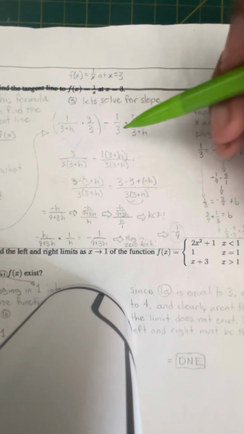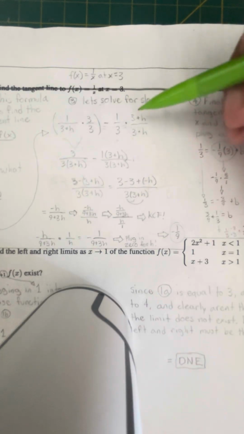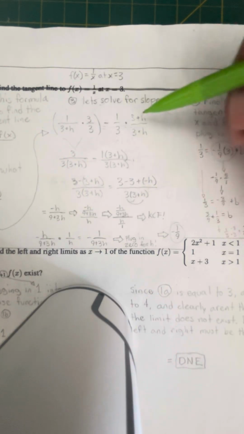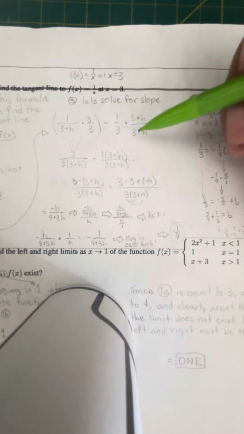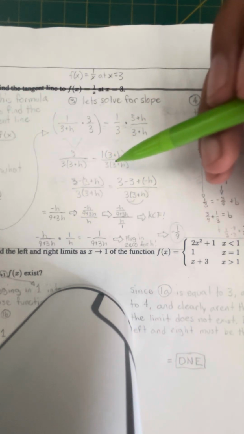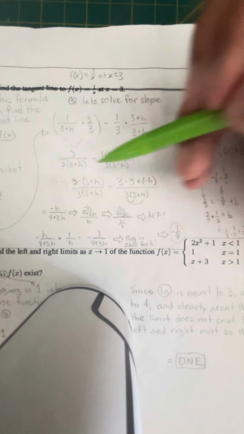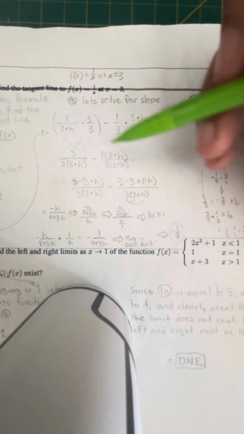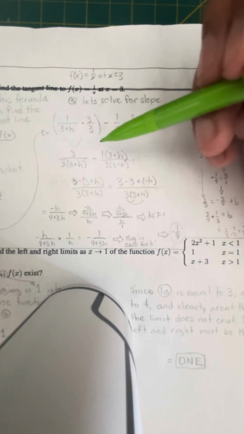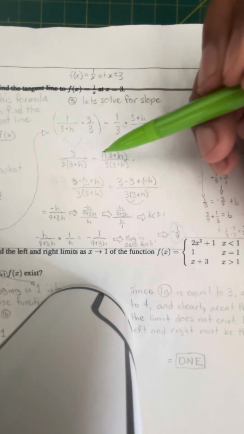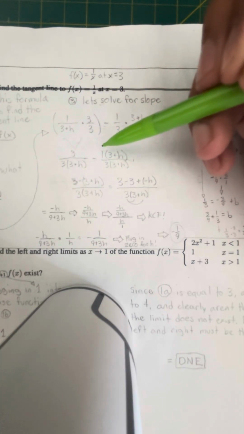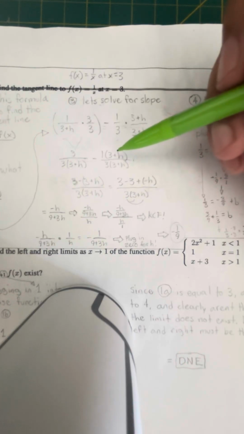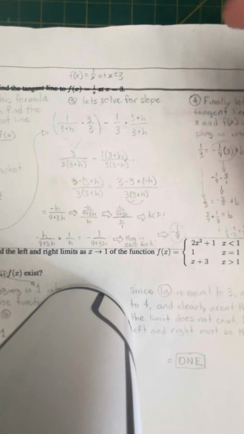Not really much we could do right now with this, but we'll get to that later. And then 3 times 3 plus h is also 3 times 3 plus h. Same denominator down here. So we got that down. And anything times 1 just stays the same, so we could just get rid of that 1 as well.